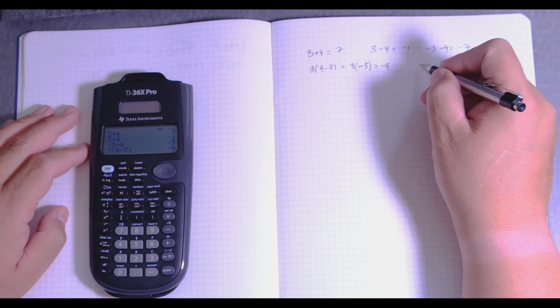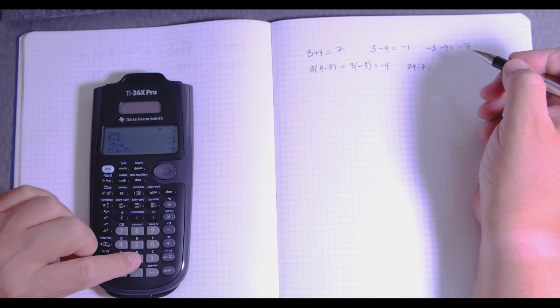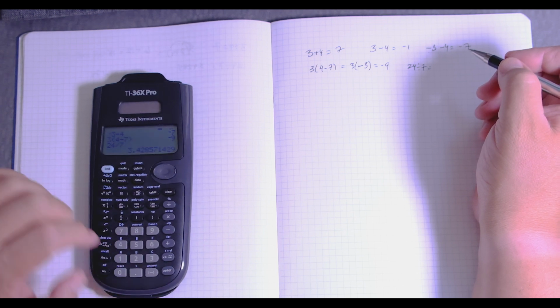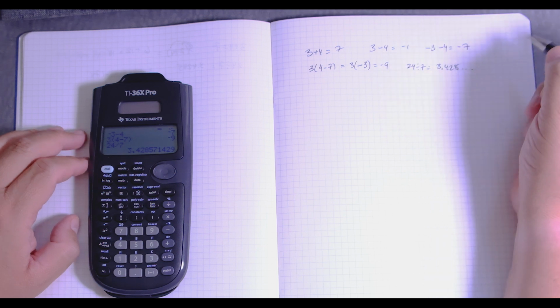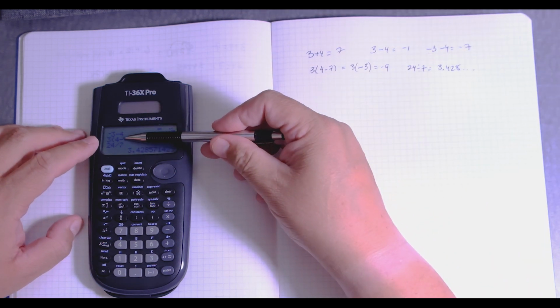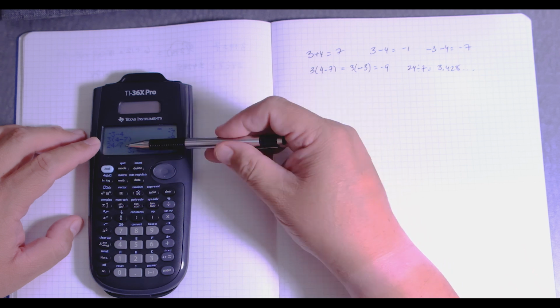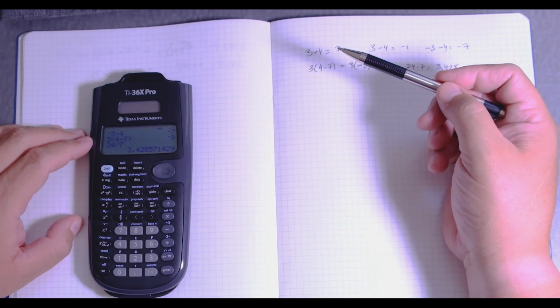Okay. How about 24 divided by 7? So if you say 24 divided by 7, and then you enter, it gives you 3.428, and so forth. You can see that the answers are over here on the right, but as we type, things are just going on what they call stacks, usually.